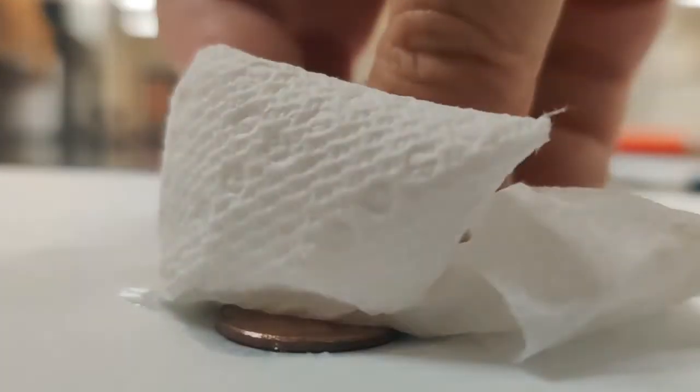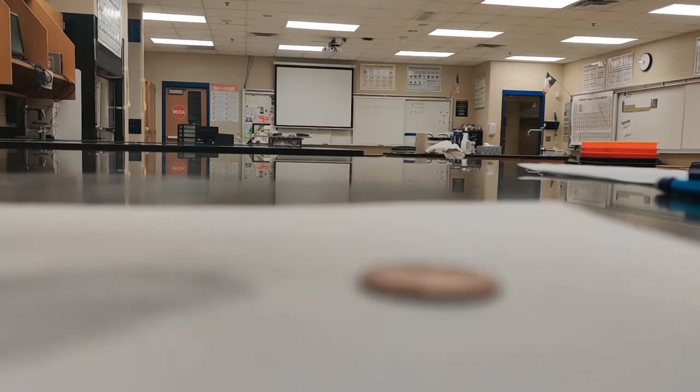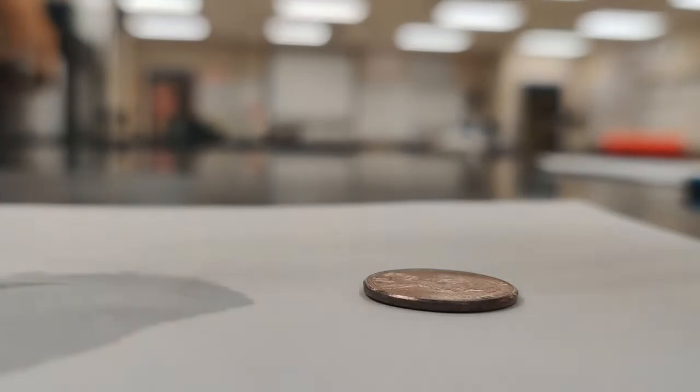So let's dry things off and get ready to do another trial here. Scooch over our penny on our paper so we have some fresh surface to work on. Okay, and have a battle to the death with the autofocus.